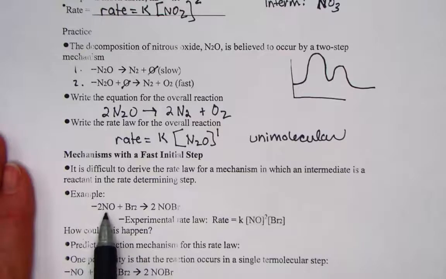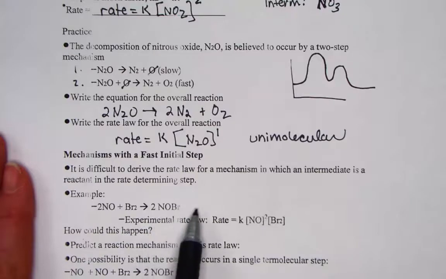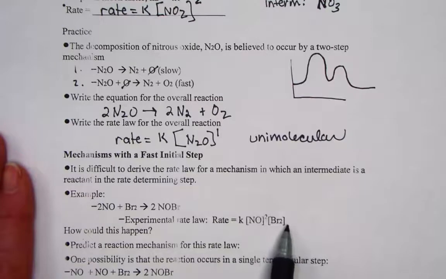If two molecules of NO react with a molecule of Br2 to form 2 units of NOBr, the overall rate law shows rate is equal to k, second order with respect to NO, first order with respect to Br2. Right away I notice that if this were a single elementary reaction, we would be proposing a termolecular elementary step.